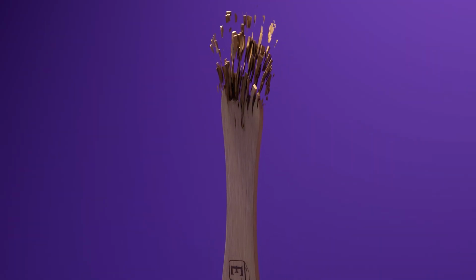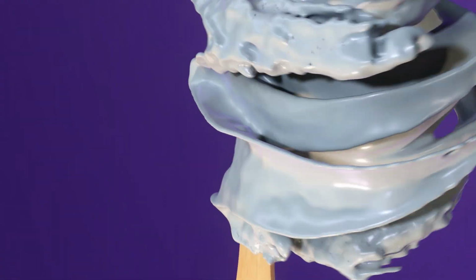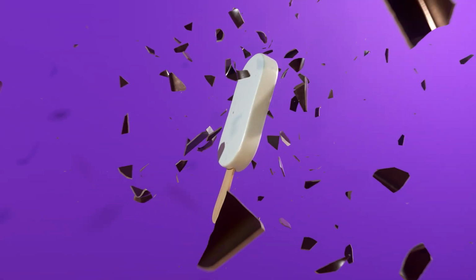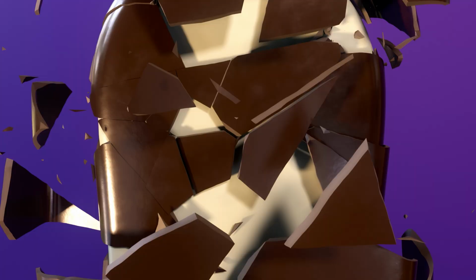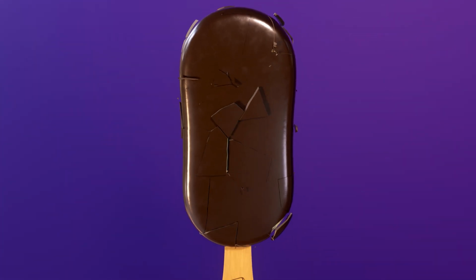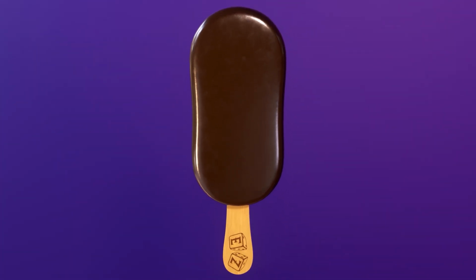In this new project, we will create this ice cream commercial in Houdini completely from scratch, and it will be divided into 4 separate videos. And in the first one, we are going to create the stick geometry, fracture, and animation.